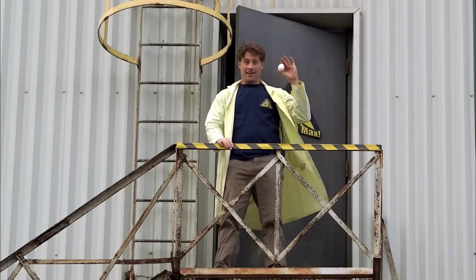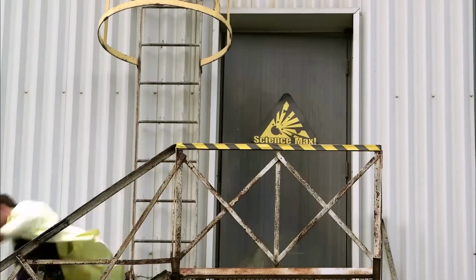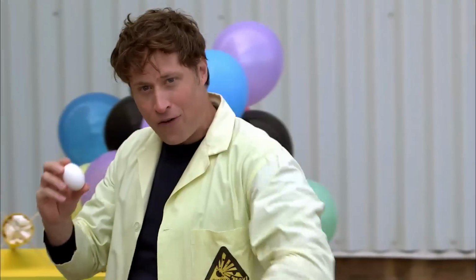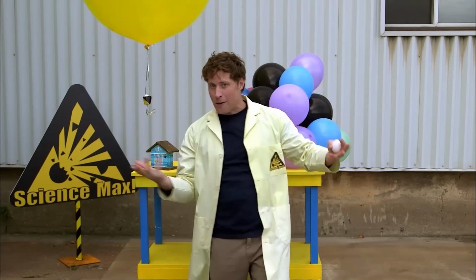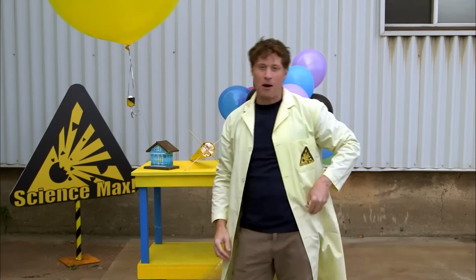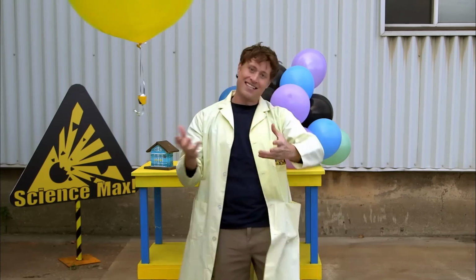This is an egg. Eggs do not like to be dropped. Oh, fortunately, we can use the power of science to design something that'll keep the egg safe as it falls. Behold, my egg drop contraptions. The thing I really like about this experiment is there's no wrong way to do this.